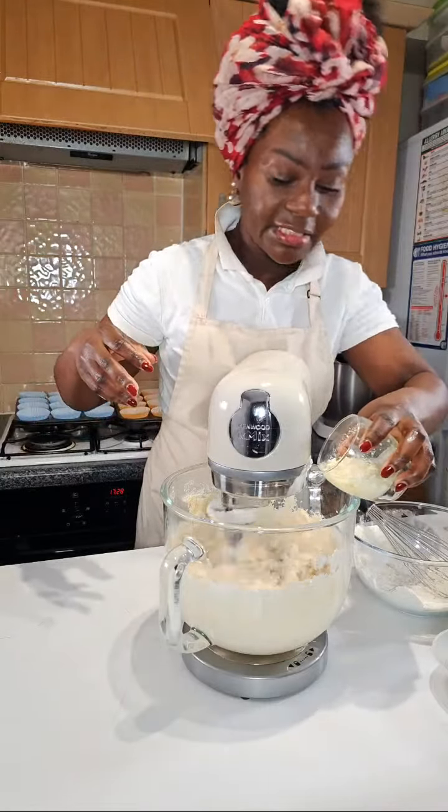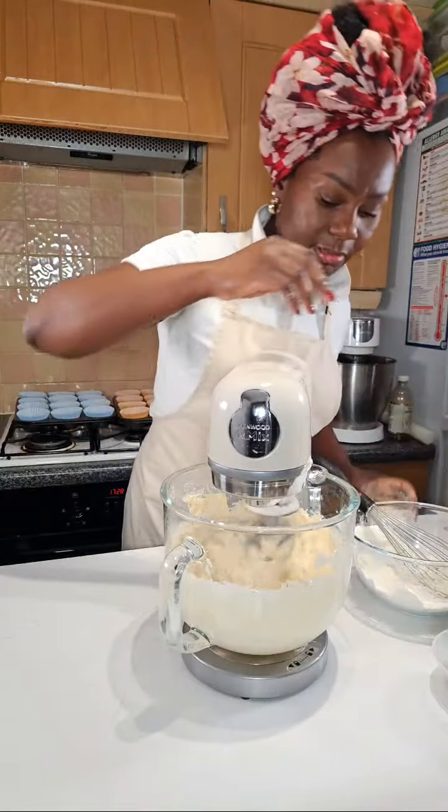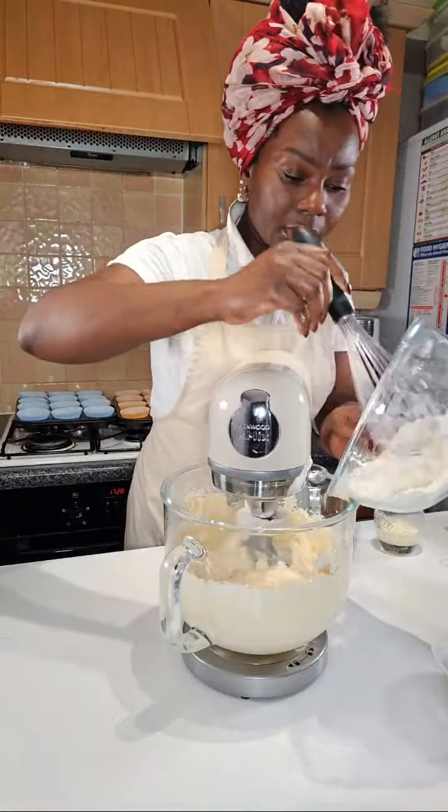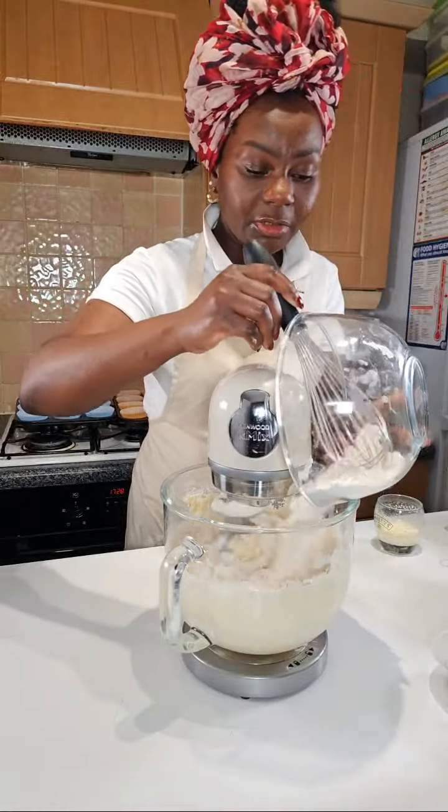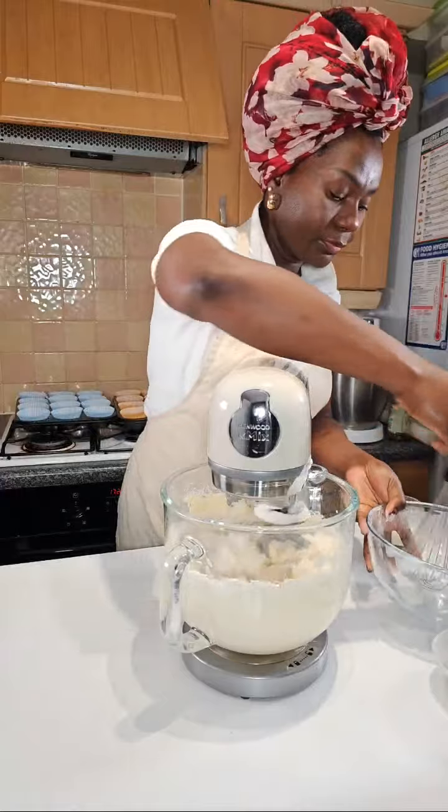I am just alternating the solids with the buttermilk here, the homemade buttermilk.